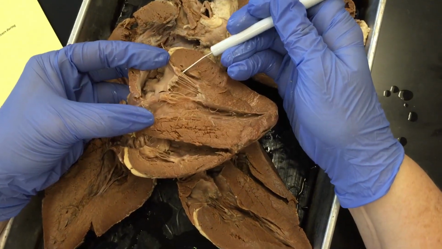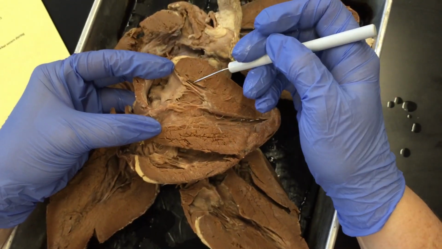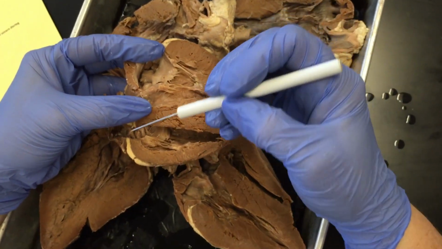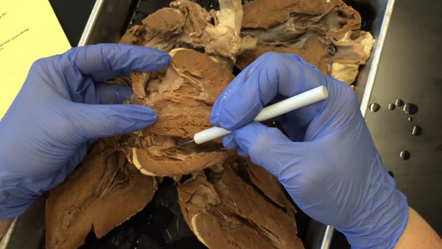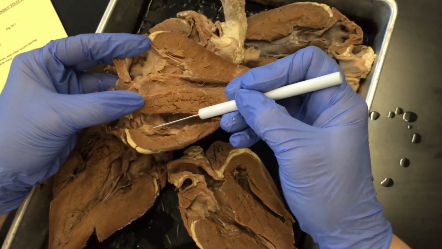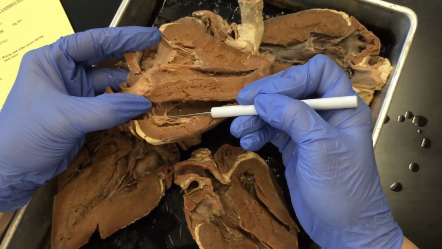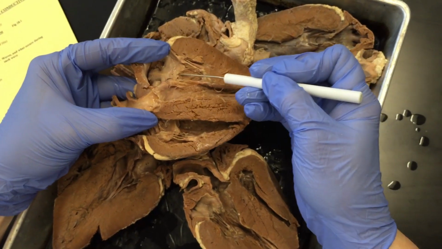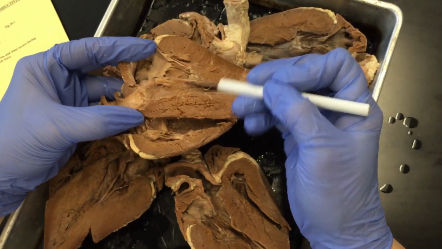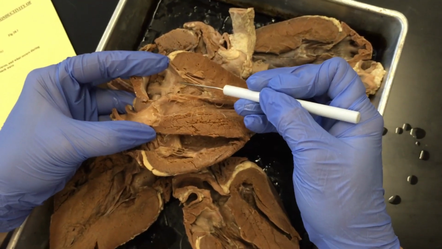If somebody has a mitral valve prolapse, it means this valve does not close properly. You do need to know tricuspid, bicuspid. The way I tell students to learn it is that the tricuspid is on the right side. You ride a tricycle before you ride a bicycle, so tri is before bi. Tri is on the right, bi is on the left.